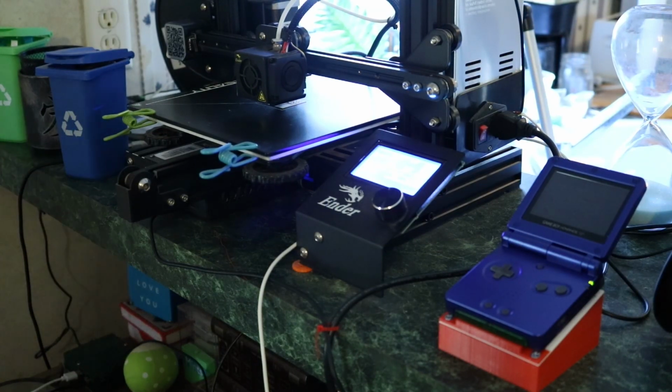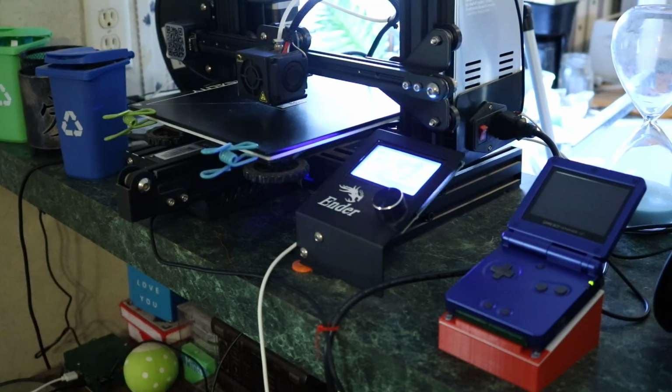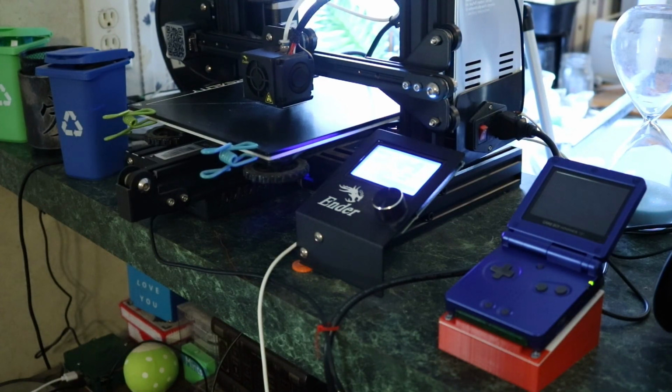Once you have all that set up and in place, printer's plugged into the Pico, Pico's off, turn your printer on, plug the Pico in, and turn your Game Boy Advance on, and if everything was successful, your Pico's LED light shouldn't be blinking, it should stay solidly lit.